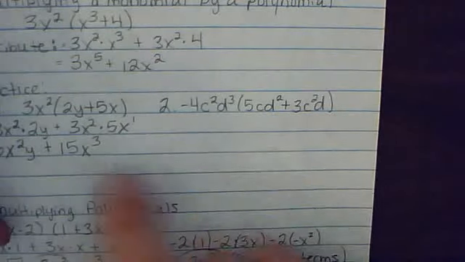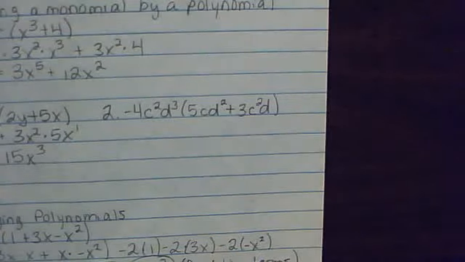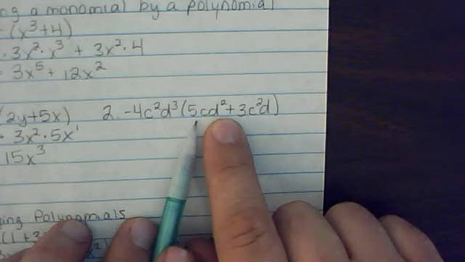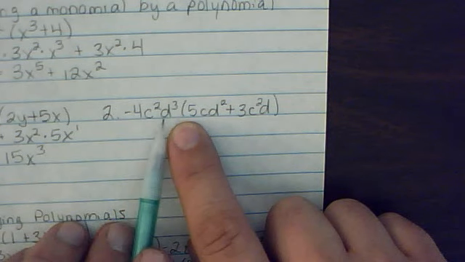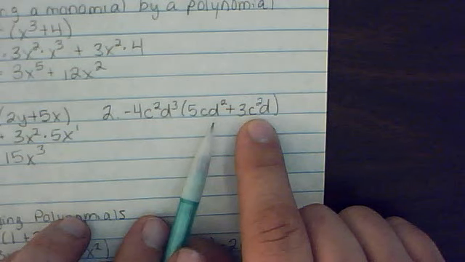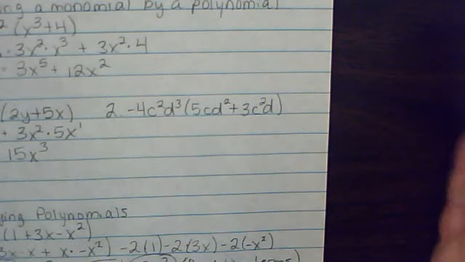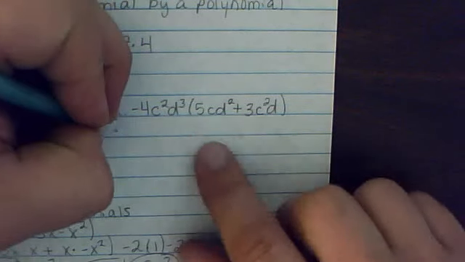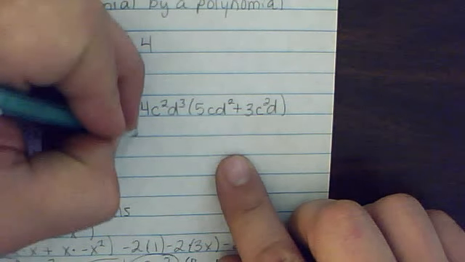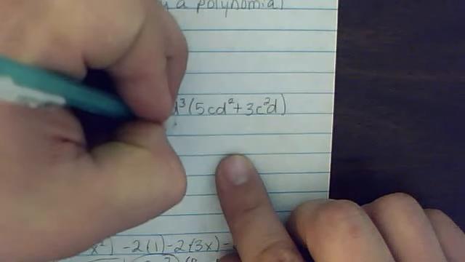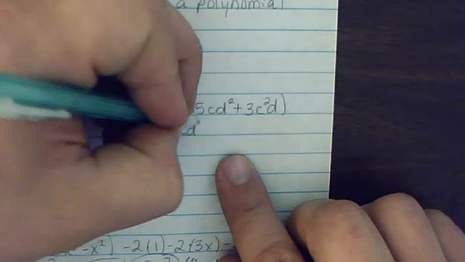Let's look at example 2. Here on example 2, I'll be multiplying the same thing. Everything in here, the negative 4c squared d cubed will be multiplied by 5c d squared. Seems like a lot, but all you're going to be doing is multiplying these like terms. So first, let's multiply negative 4c squared d cubed by 5c d squared.